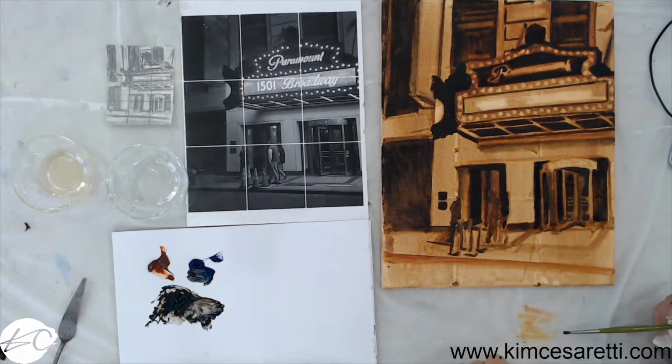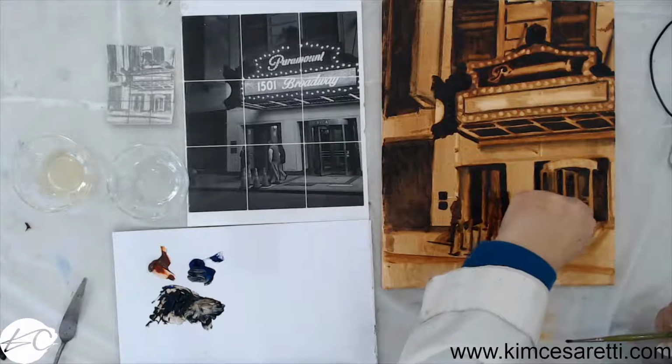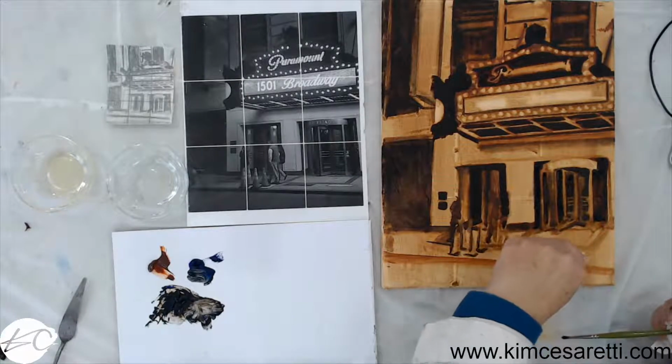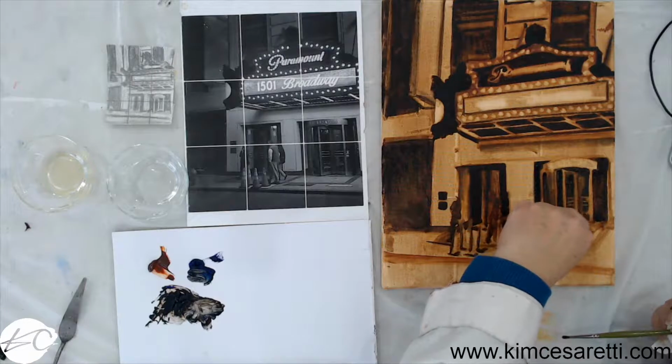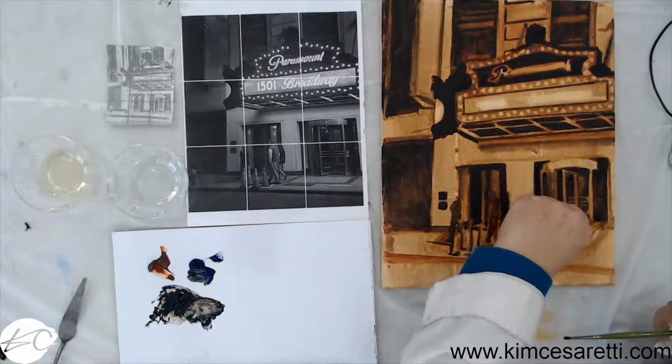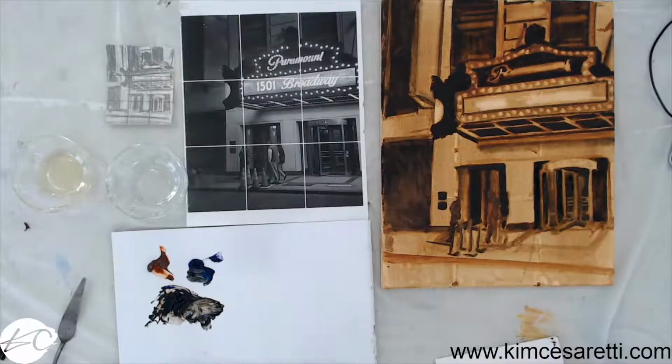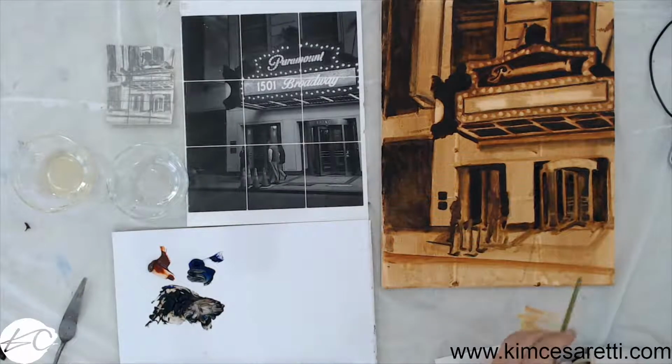Scrape that out. Scrape that. There's this over here. Okay. So that's looking better.